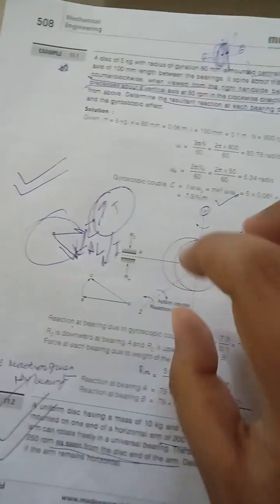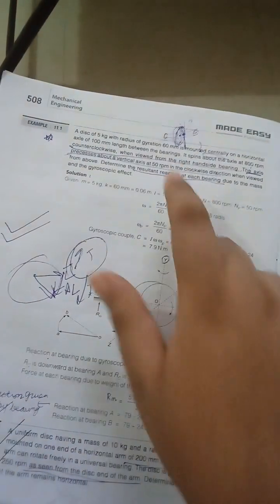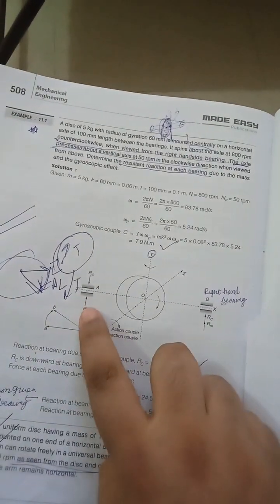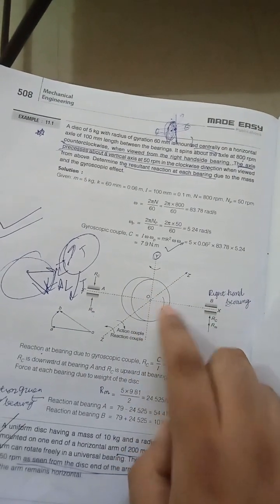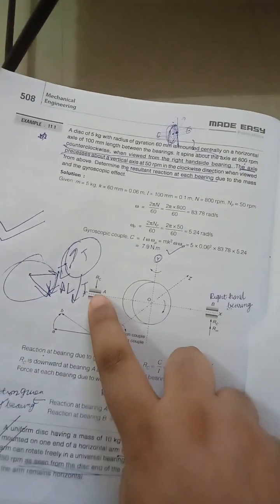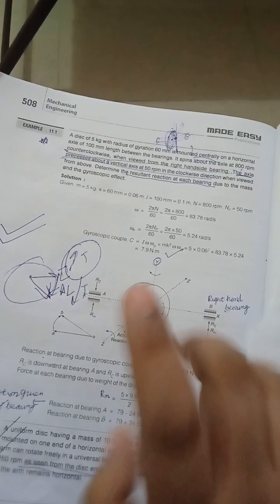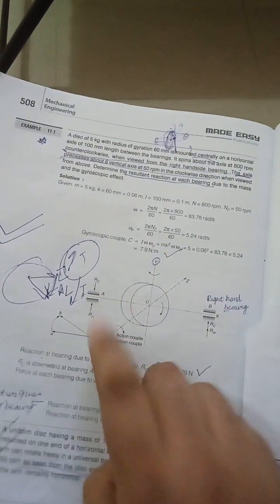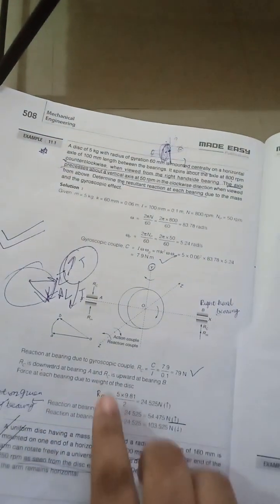At the center of a simply supported beam there is a couple of I omega omega p, that is m k square omega omega p. Ra times L minus this is equal to 0. So you get the value of Ra, I'm talking about the reaction due to gyroscopic couple.